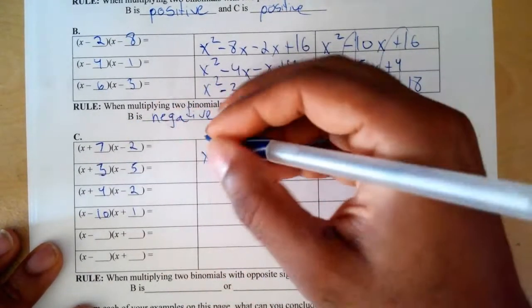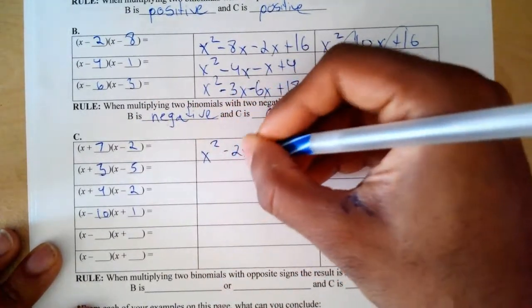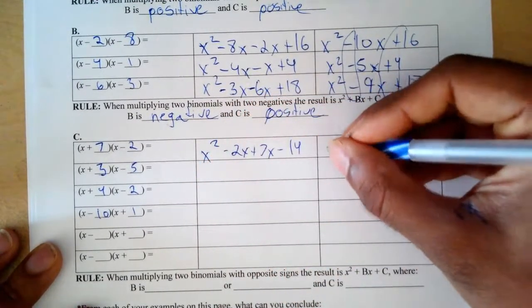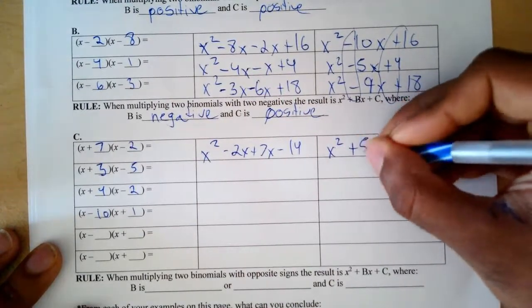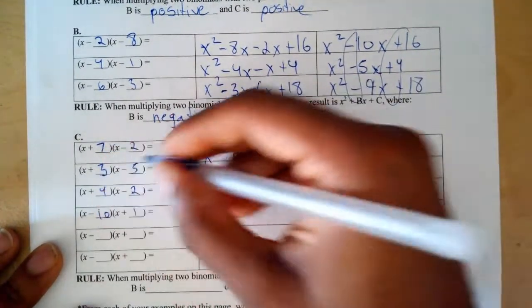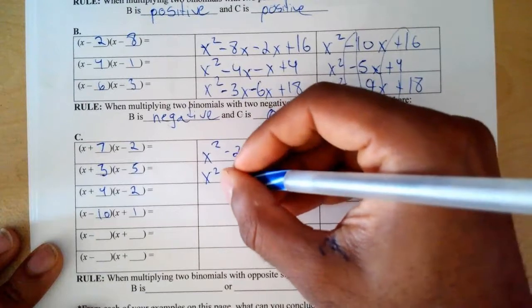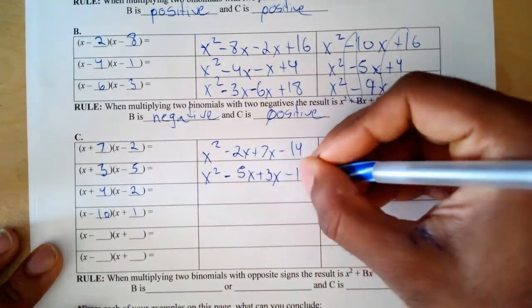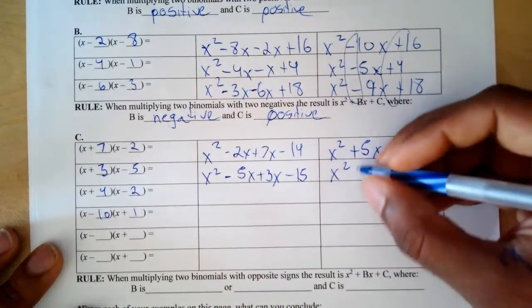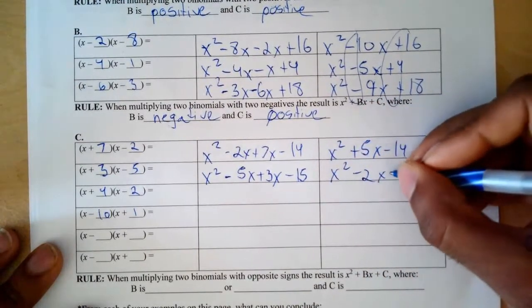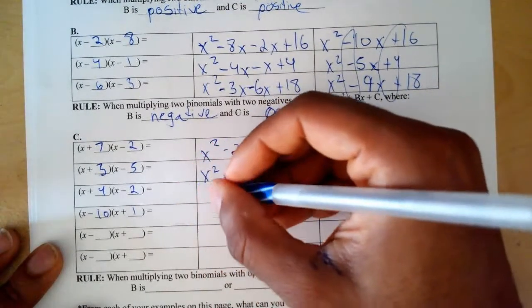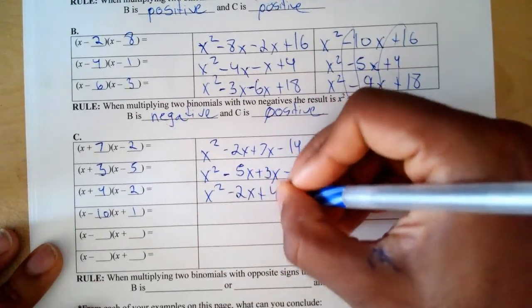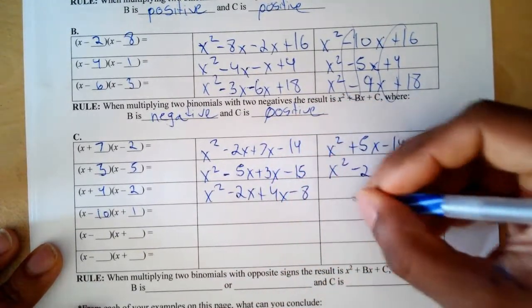So multiplying it out, and I'll try writing this pretty quick. By now, I think you guys got the hang of this. Okay. And this one here, x squared minus 5x plus 3x minus 15, x squared minus 2x minus 15. We got x squared minus 2x plus 4x minus 8.